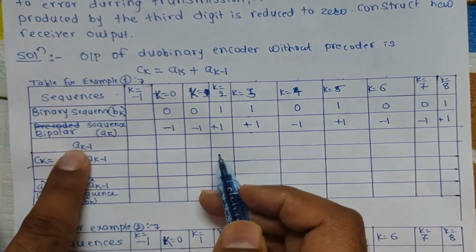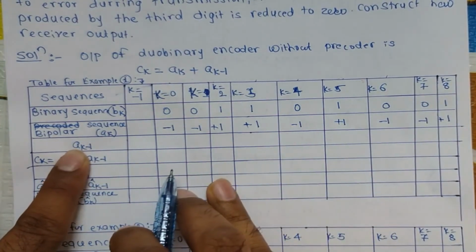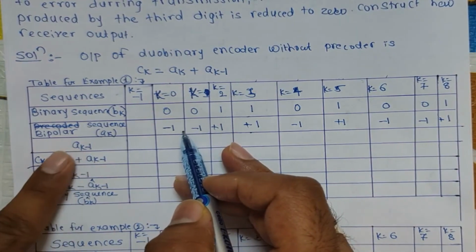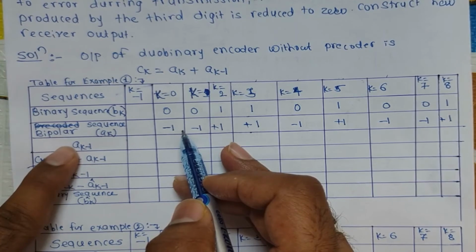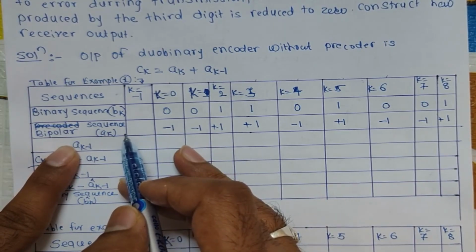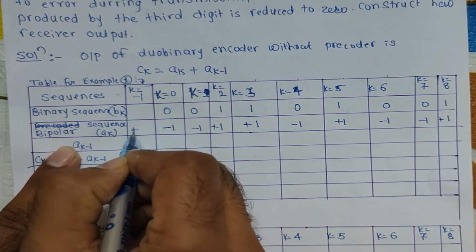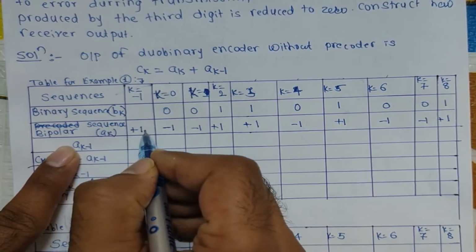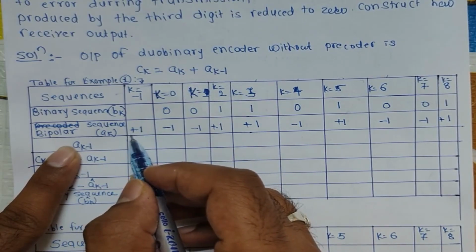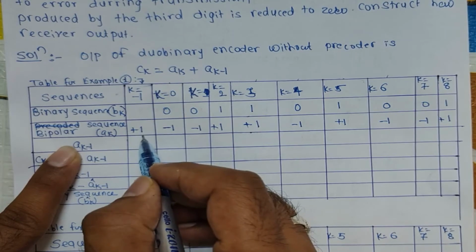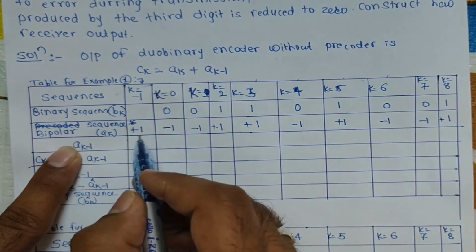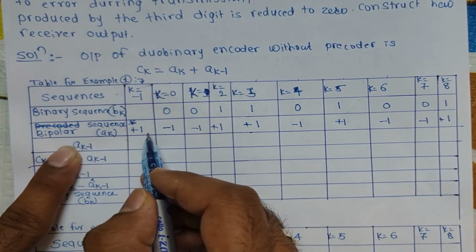Now the next is we have to write the value of AK-1. AK-1 means the delayed version of this. Initially we have to consider the value of AK. We can consider here the value of AK as +1. You may consider it as -1, but somehow you need to consider the initial value of this AK. Here I have considered this as +1, so I make a star here. You must consider some value here, either +1 or -1.